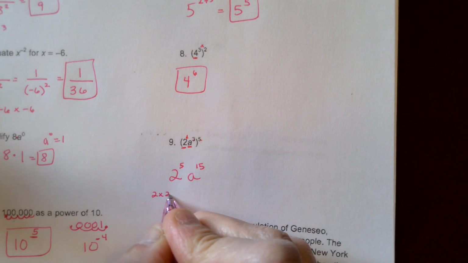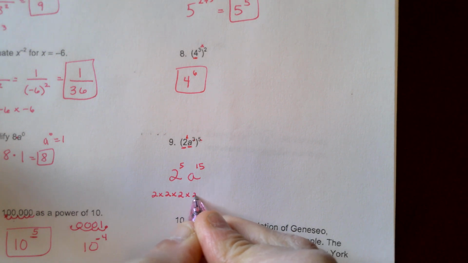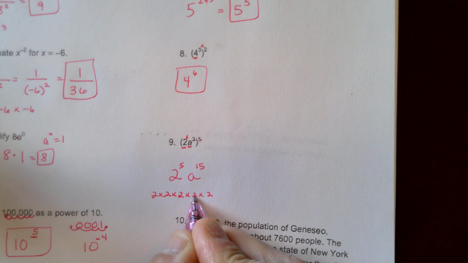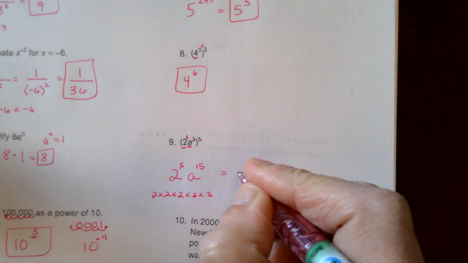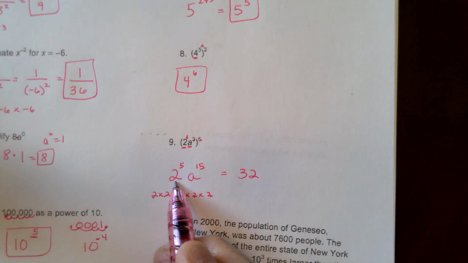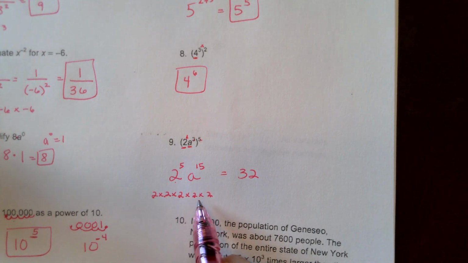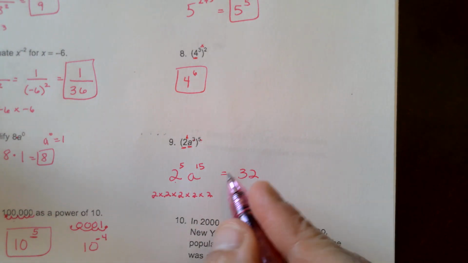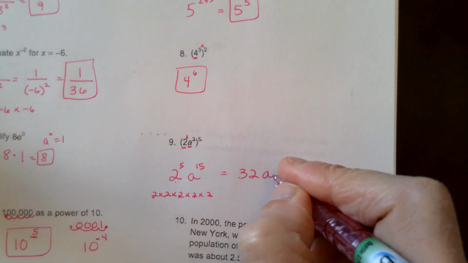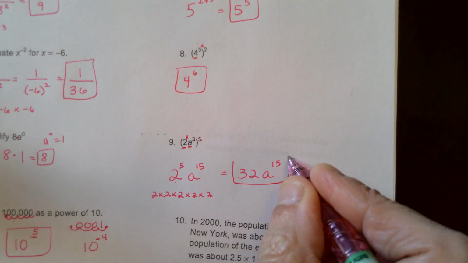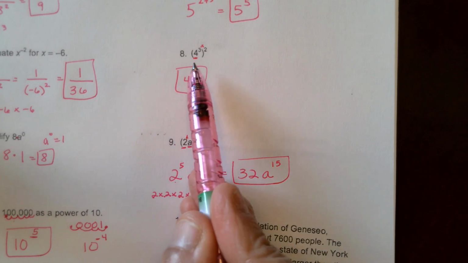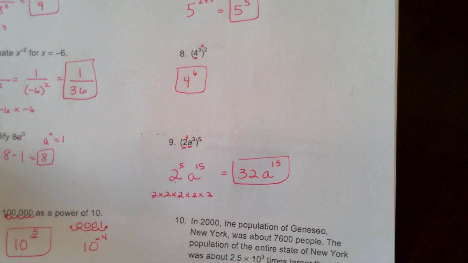2 times 2 times 2 times 2 times 2. 4, 8, 16, 32. Because 2 is a small number, you can actually figure those out. When it gets too big, at least try it. If it's too big, you can ask me, and I'll let you know if you need to do it. And a to the 15th. So the caution there is to make sure you don't just do the a. Don't forget about the 2. Up here we only had 1. That's why we only had to do it once.